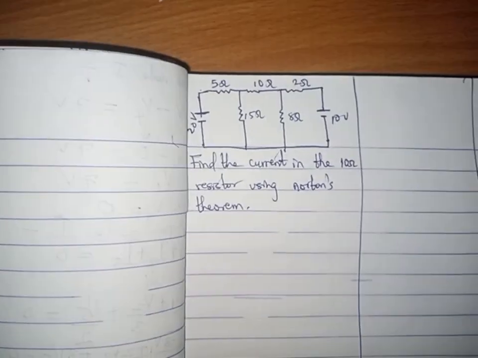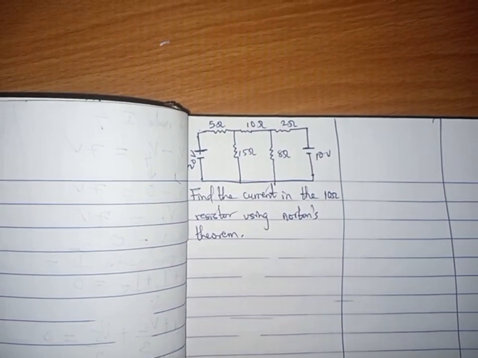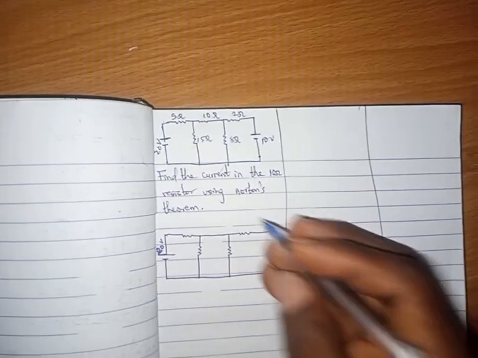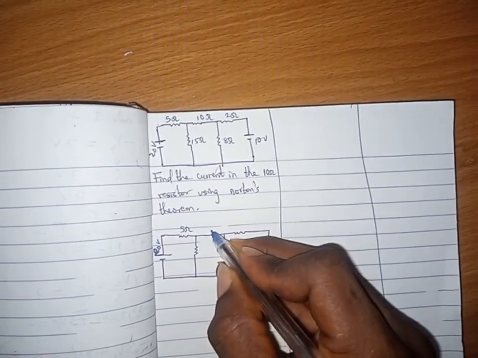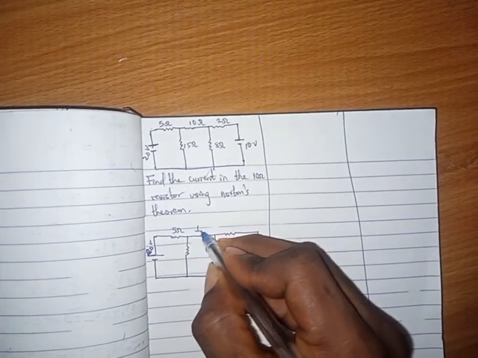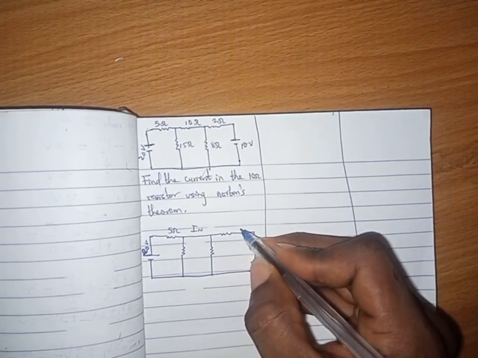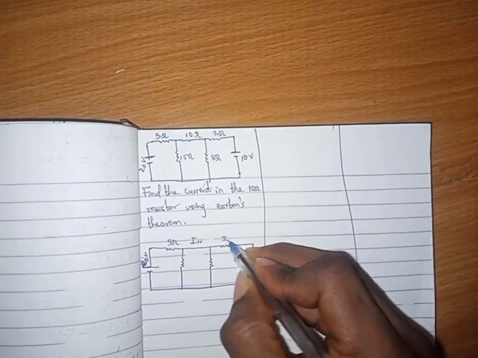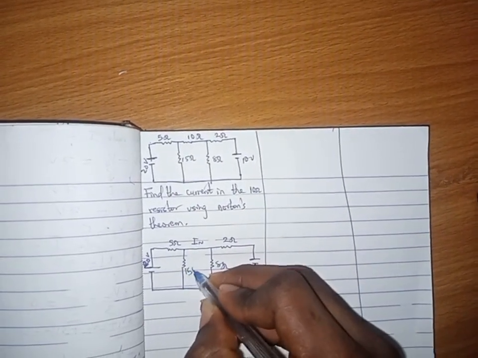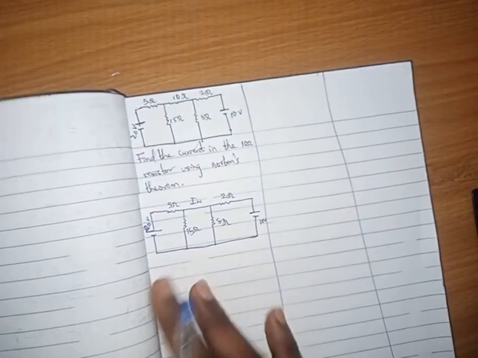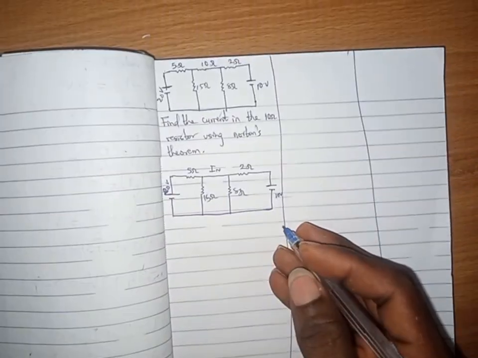So that means we have to redraw that circuit. So let me redraw it. So I've redrawn it. This becomes our 5 ohm. Then this place that you have the 10 ohm resistor becomes IN, because that's the Norton's current you're finding there. So this is the 2 ohm, this is the 8 ohm, and this is the 15 ohm. So now that you've done this, the next thing is to find the direction that your current will be traveling.